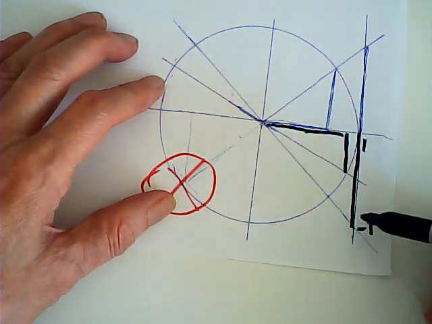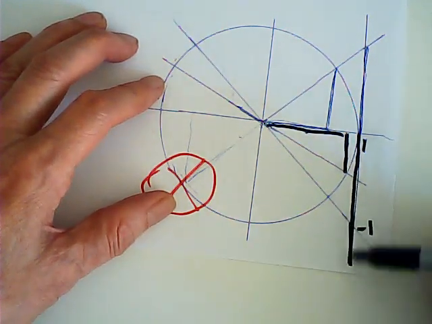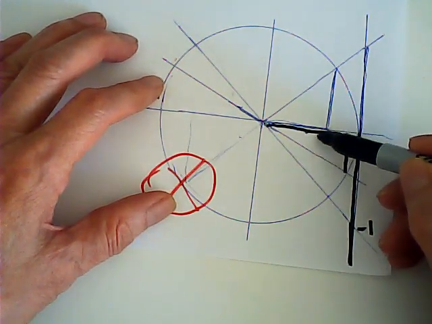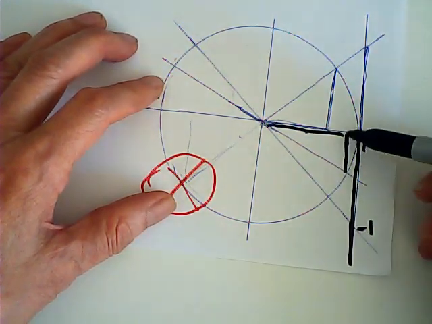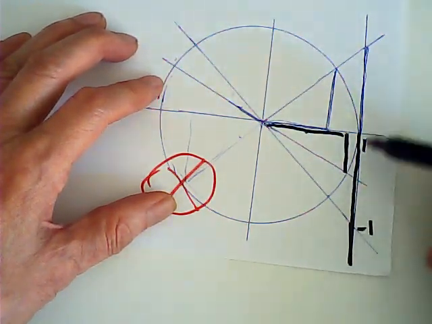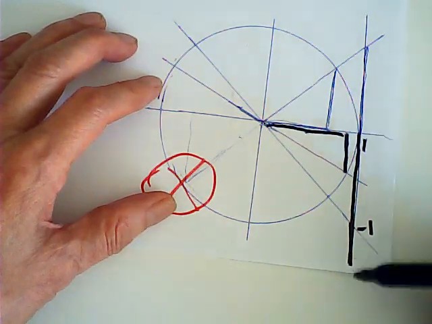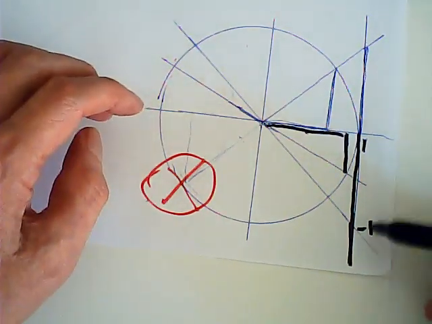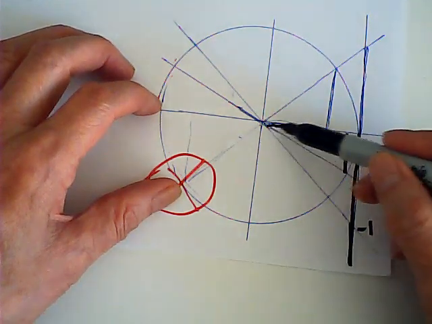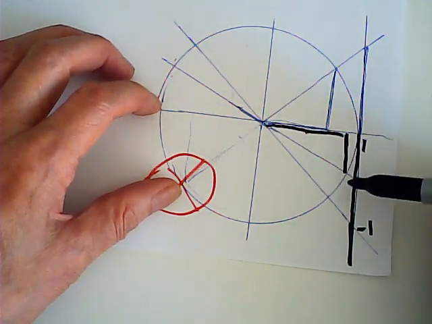Now, I'm sure that the angle cannot be more than this negative angle, because sine plus cosine will never be less than negative 1. See, cosine is positive, sine is negative.